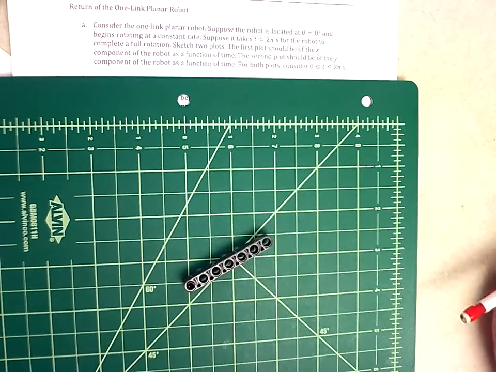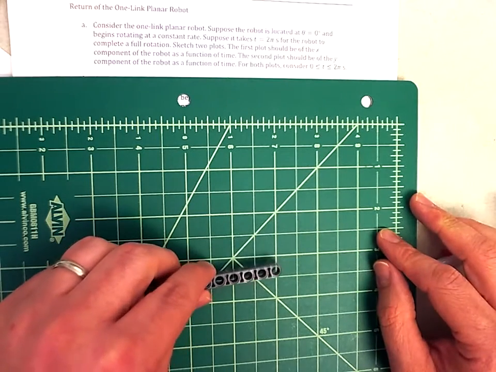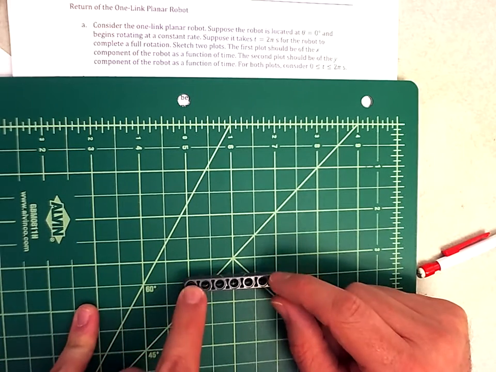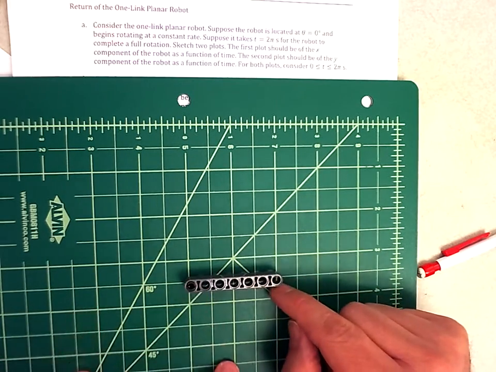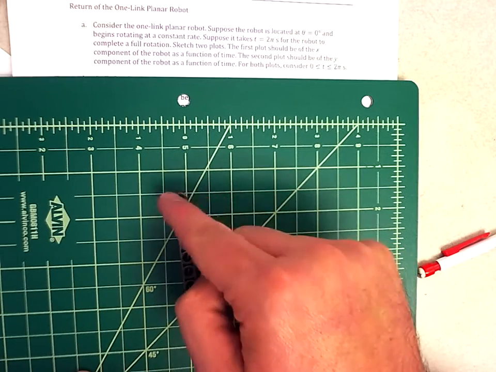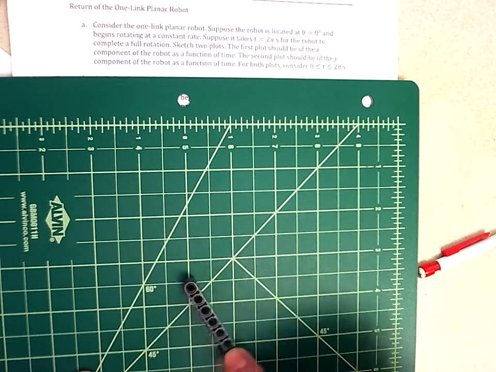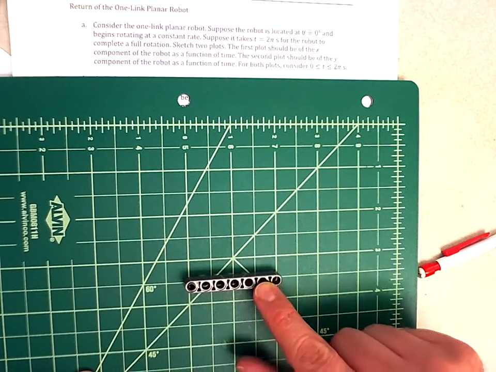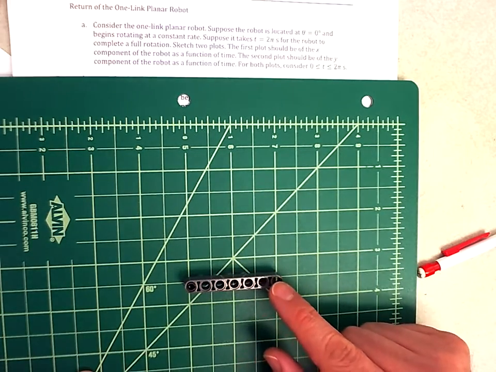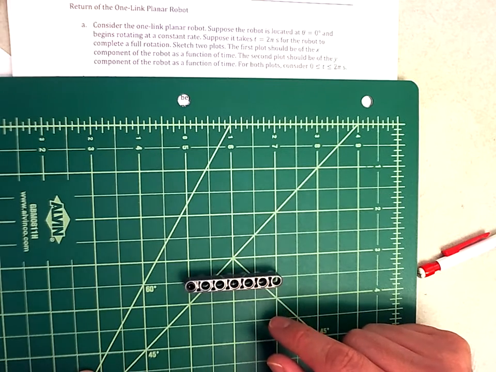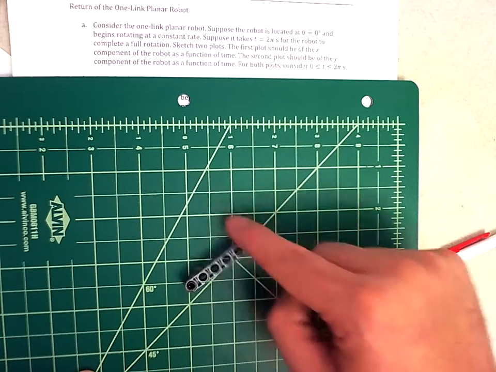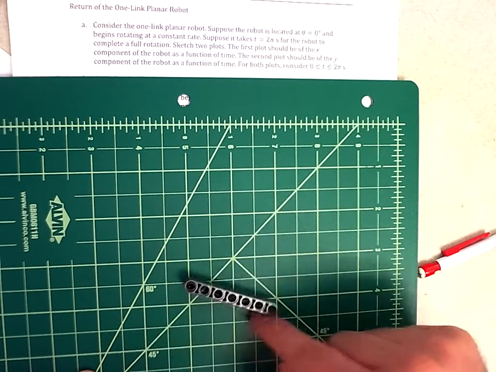And so right now what they say is happening with the one-link robot is, suppose it starts at 0 degrees, and then it begins to rotate at a constant rate. So it starts going around at a constant rate in a circle. And of course I'm not real good at doing things constant, so you might find that that's not exactly true in our case. But suppose it takes 2 pi seconds for it to make one full rotation. That the time to go from 0, all the way around back to 0, is 2 pi seconds.